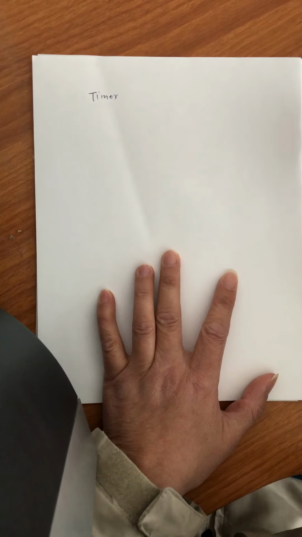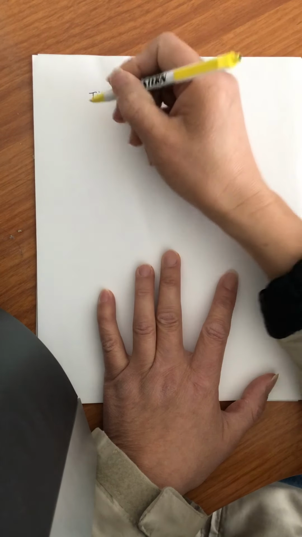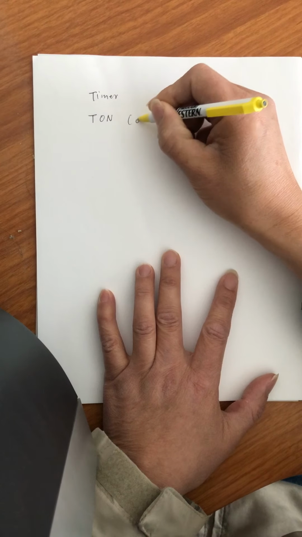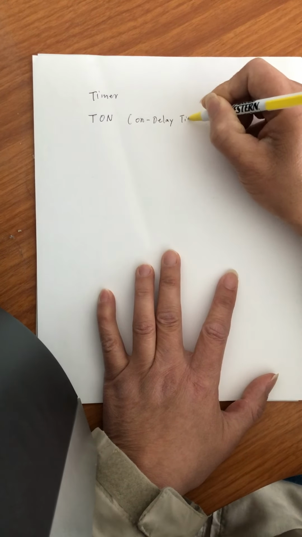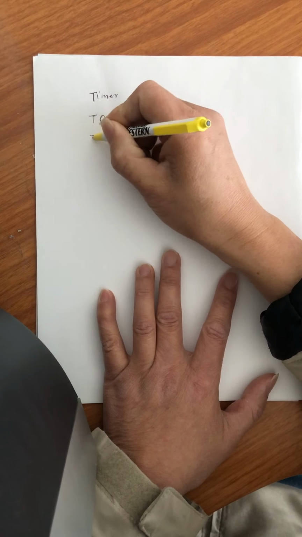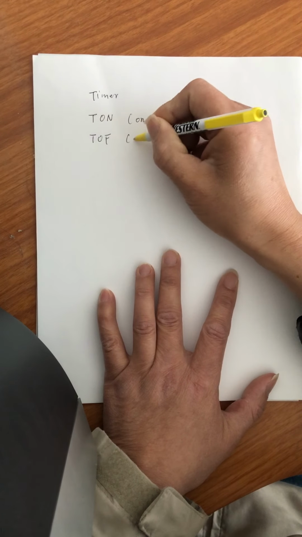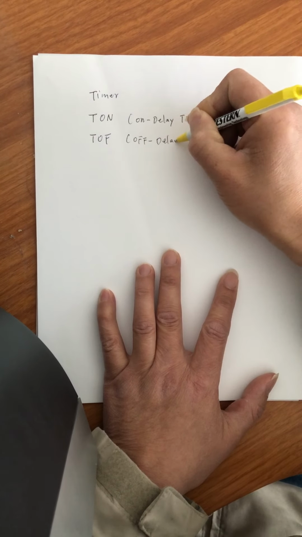timers, and we have three types of timer. One is called on delay timer, so we have something we call TON. This is on delay timer. And another type is off delay timer, TOF. And this one is off delay timer.